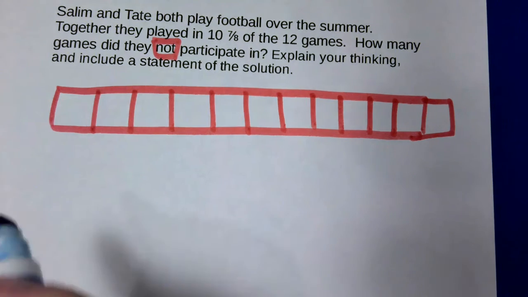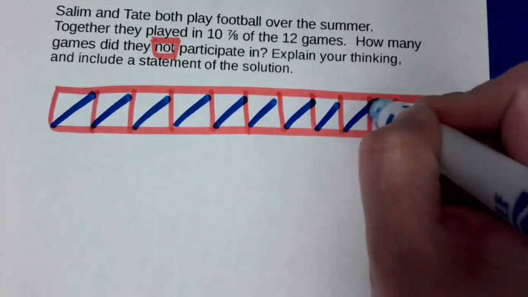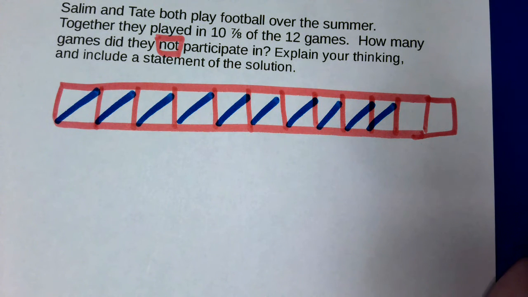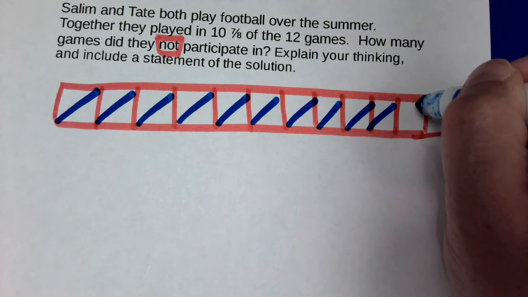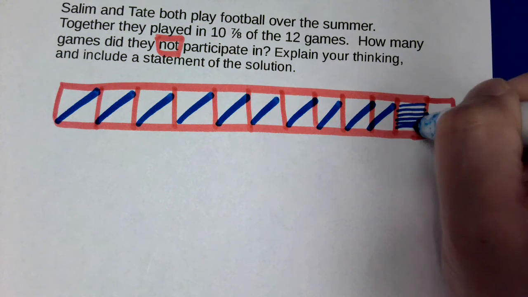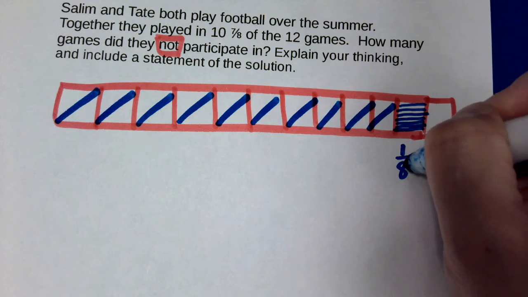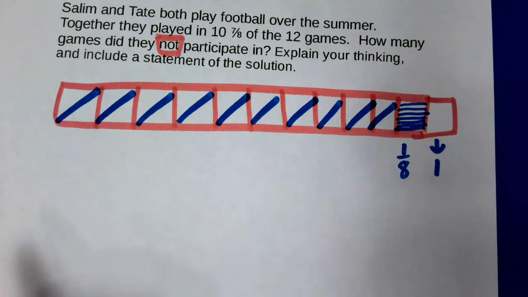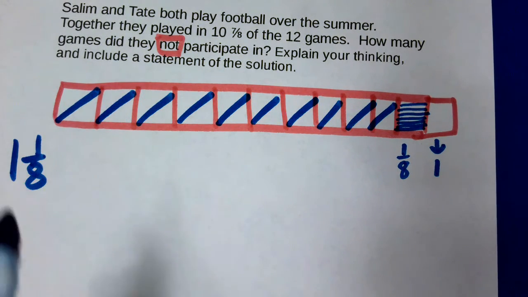So I'm going to go ahead and cross off 10. 1, 2, 3, 4, 5, 6, 7, 8, 9, 10, and then 7/8. Okay? So I'm going to go ahead and make this into 8 sections here. 1, 2, 3, 4, 5, 6, 7, 8. And of those 7/8, there would be 1/8 left, and then this would be the whole. So I would say that my solution is Salim and Tate played in 1 and 1/8. They did not play in 1 and 1/8 of all of the games.